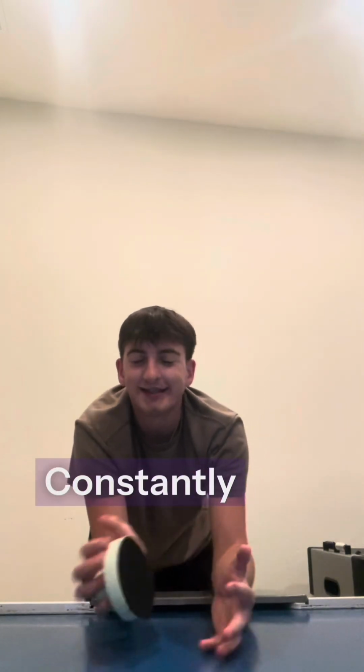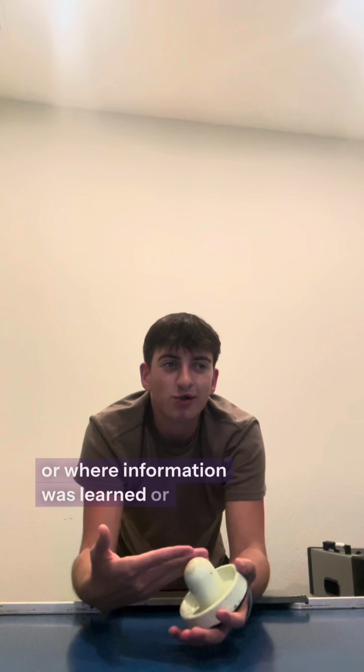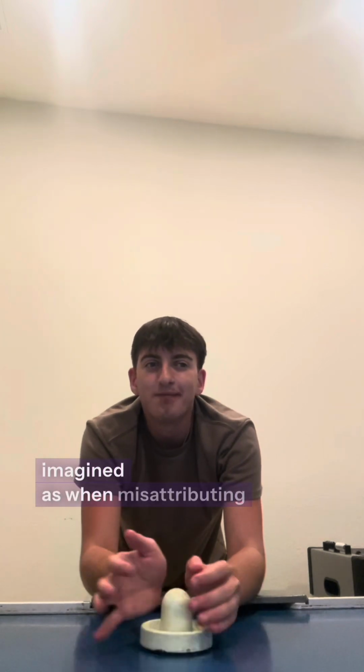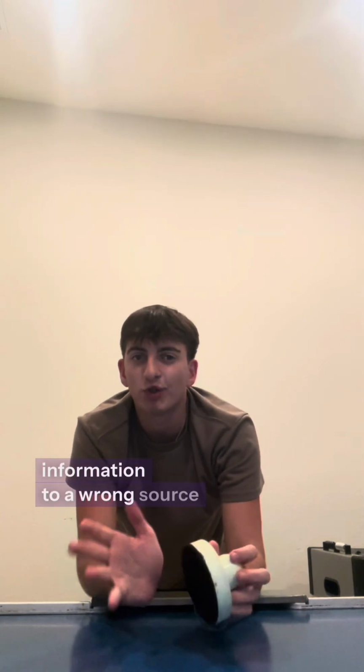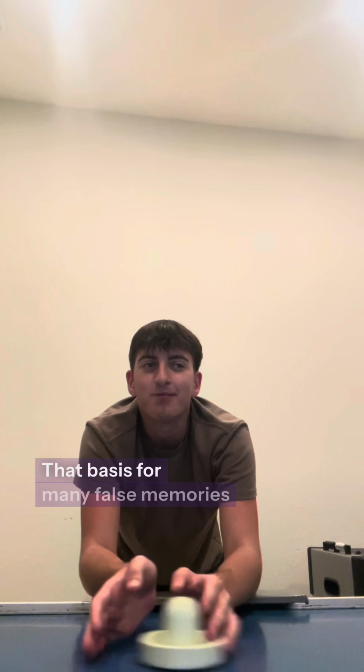The terms could have distorted their memory of the accident, speed, and broken glass. Memory is not a video. It's constructive and constantly reconstructed. Constantly changing. Source amnesia is a faulty memory for how, when, or where information was learned or imagined, as when misattributing information to a wrong source. It's the basis for many false memories.